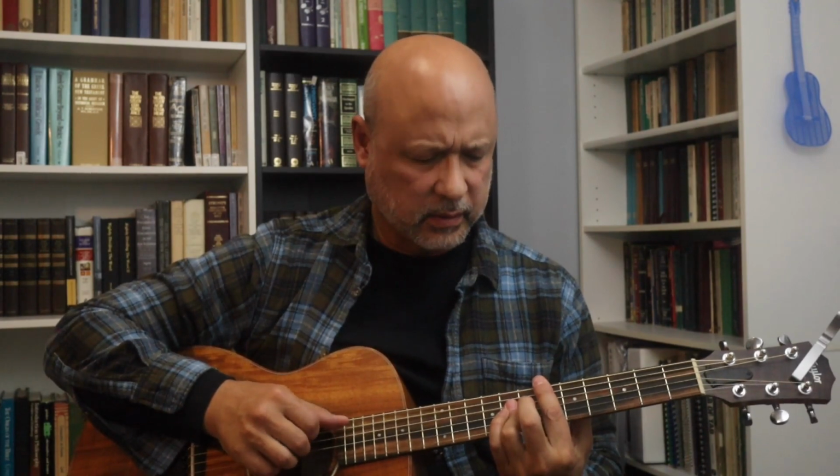Now, if I was to transpose that up to B flat, say because I was playing it for a female singer and she needed it a little higher, if I just try to transpose it to B flat, maybe it'd be something like this. I can't even do it.